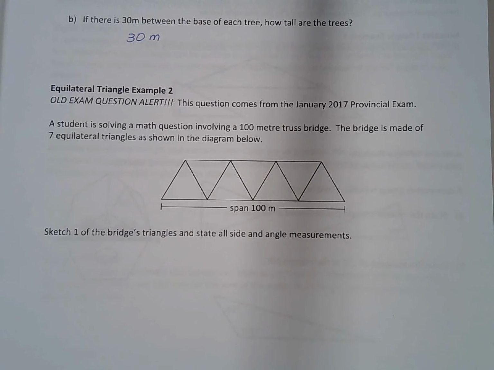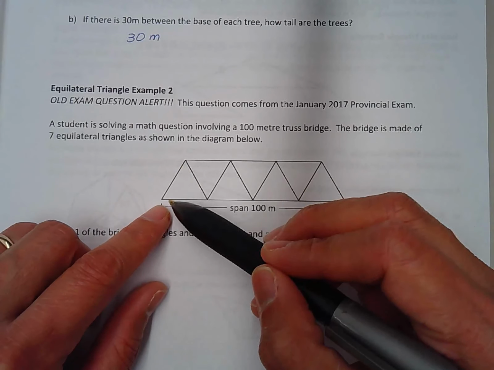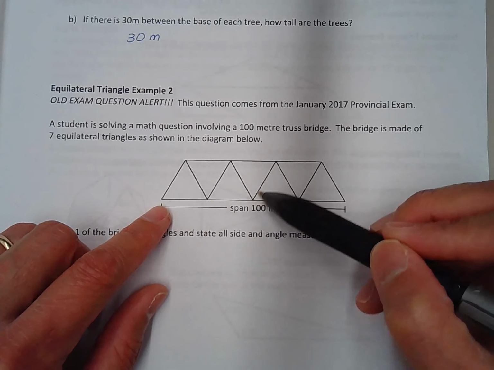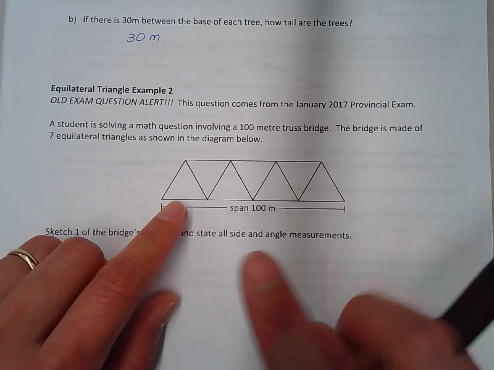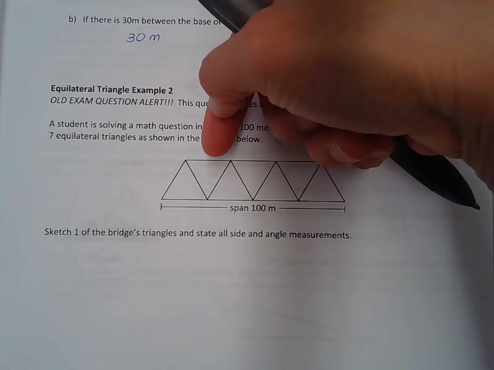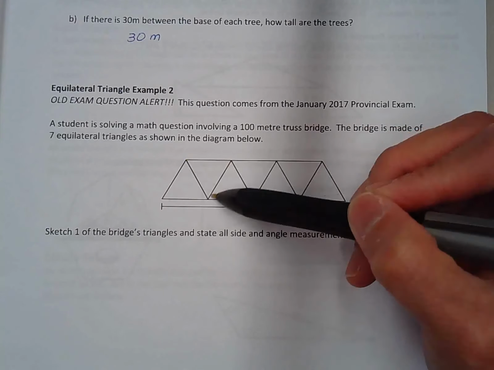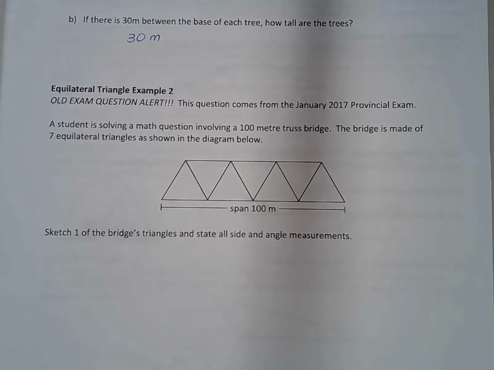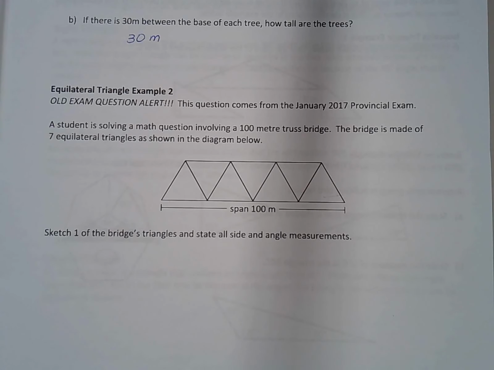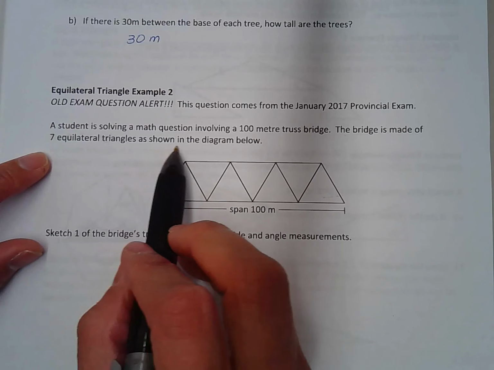1, 2, 3, 4, 5, 6, 7. Yeah. Going up and down. Yeah, so this is 1, 2, 3, 4. So you got 4 upright triangles, and then you have the 3 upside down triangles, right? There's 1, 2, 3. Okay, so everybody sees 7 equilateral triangles. So the bridge is made up of equilateral triangles shown.